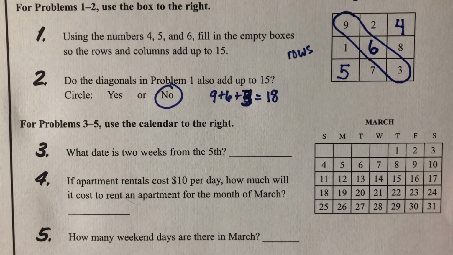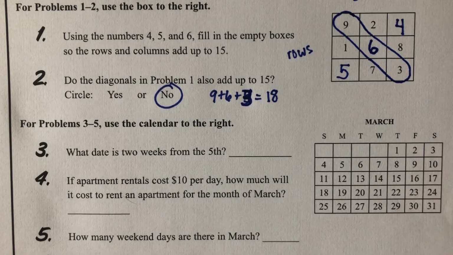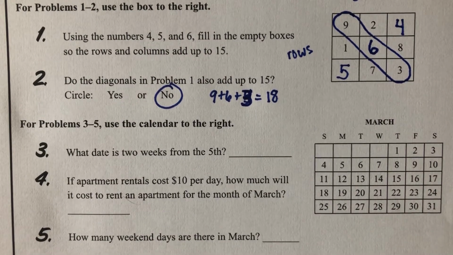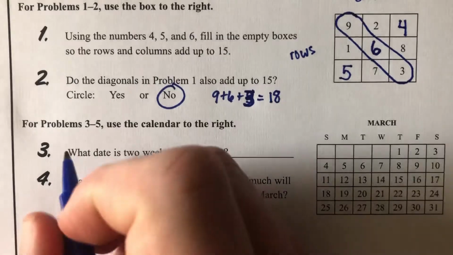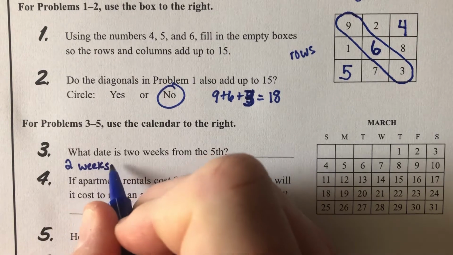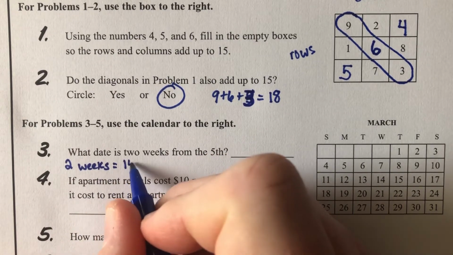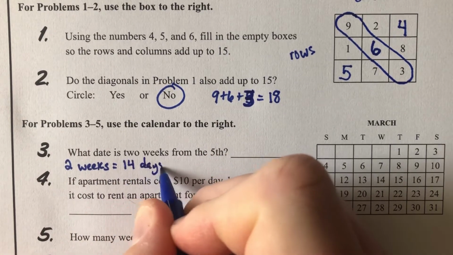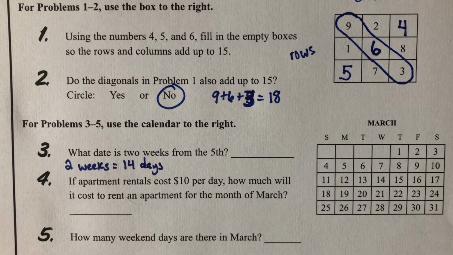Number 3, we have to use this calendar on the right. Actually, for problems 3 through 5. It says, what date is 2 weeks from the 5th? Well, 2 weeks is equal to 14 days, because there's 7 days in a week, so 2 times 7 would be 14.